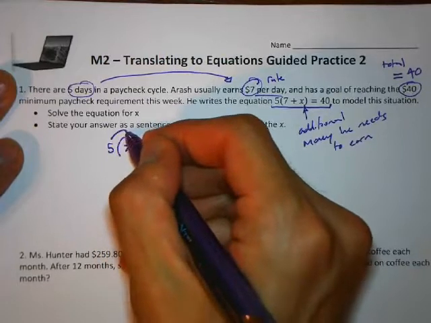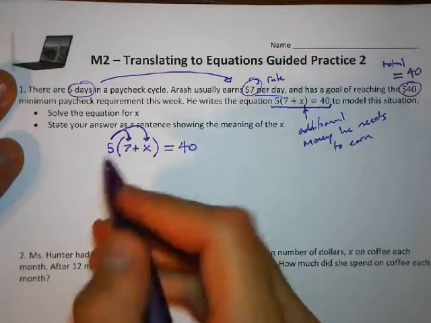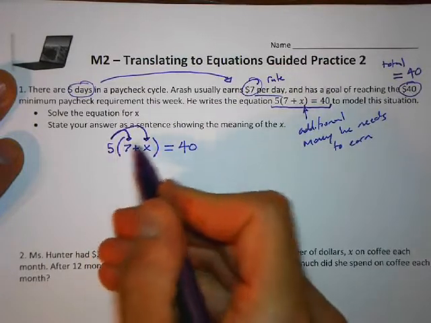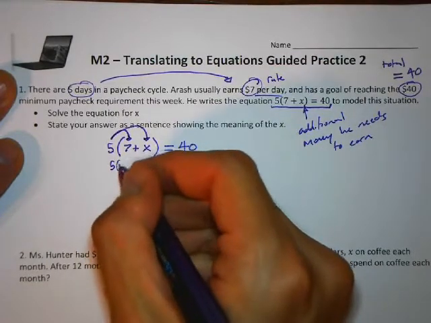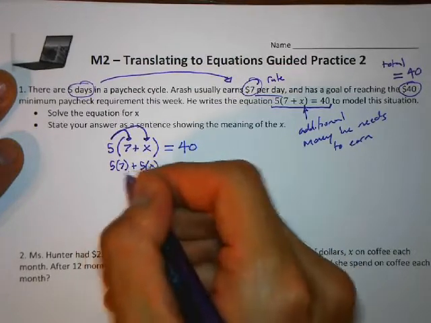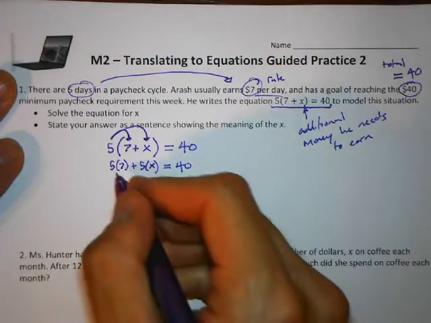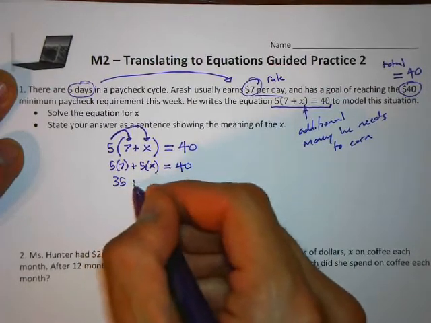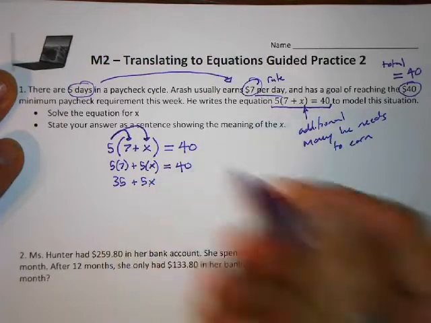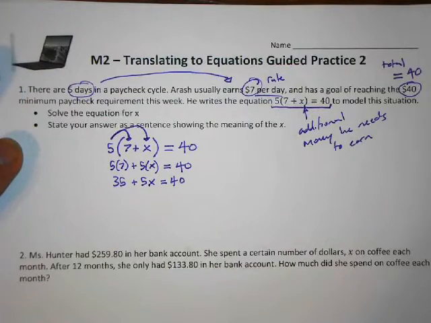So to solve this, I'm going to first simplify using the distributive property, which means 5 times 7 and 5 times x. I like to rewrite exactly that so I know exactly what I'm doing. 5 times 7 and 5 times x. And now I can simplify. 5 times 7 is 35. I can't simplify 5 times x yet, so I'm just going to write it as it is. All of that's equal to 40.